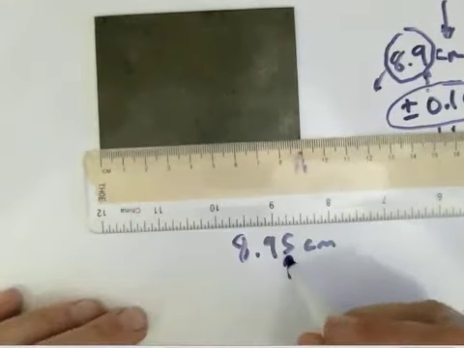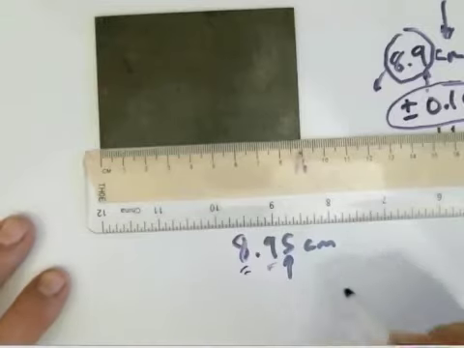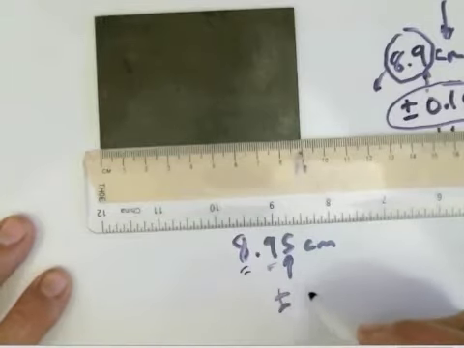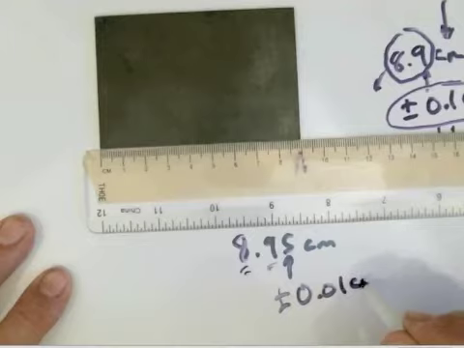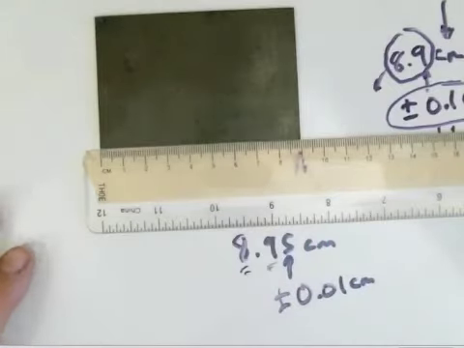So this 9 I'm certain about now. This 8 I'm certain about. The 5 could have been a 4, it could have been a 6, depending on how you looked at it. So I'm going to say this could be off by 0.01 centimeters, and that's a different uncertainty because we had a different ruler. Every time you measure something in this class, you have to decide what decimal place will I be guessing.